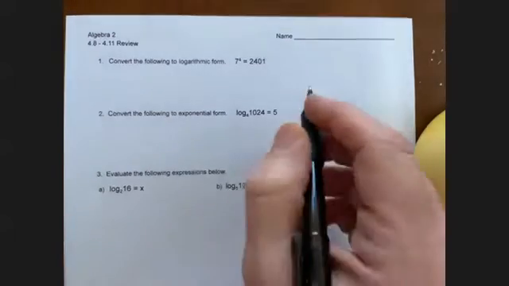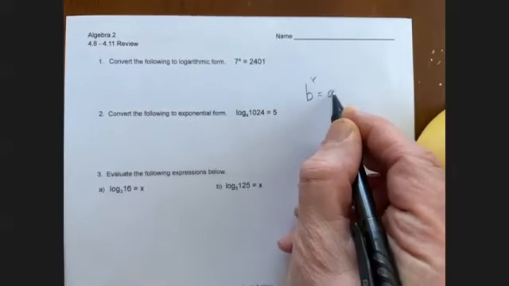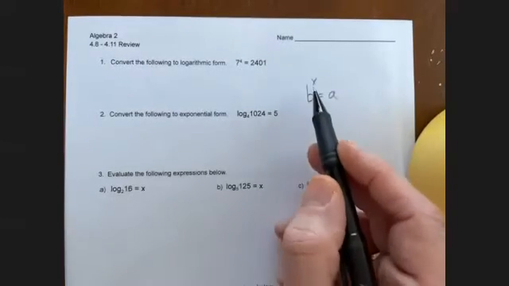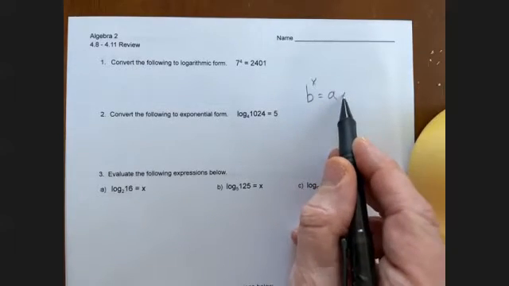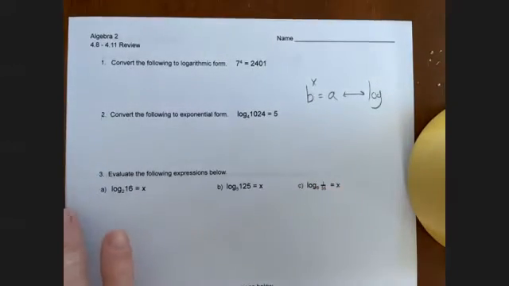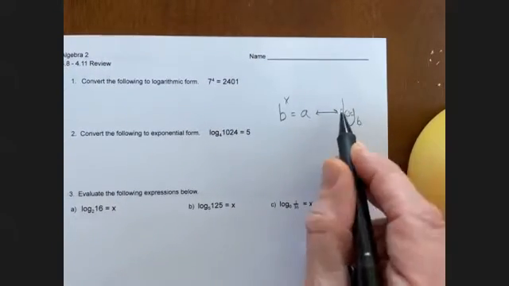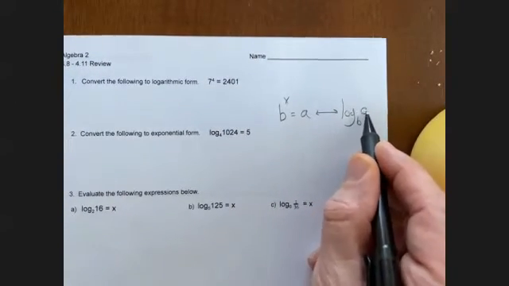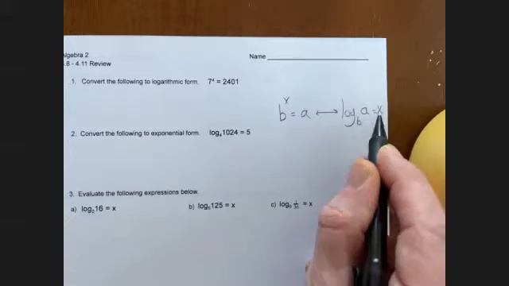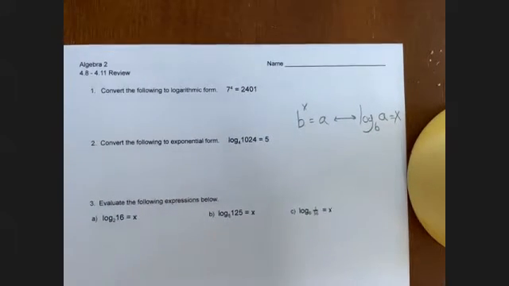So for these first two, we're going to be going back and forth between exponential and log form. Just as a reminder, anytime that we have something in exponential form, we've got a base raised to an exponent that is equal to an answer. When we change that to logarithmic form, essentially we're just moving this stuff around. You put the base down here, then we've got the answer right there, and it is equal to the exponent. So that is the base, answer, exponent version of that.